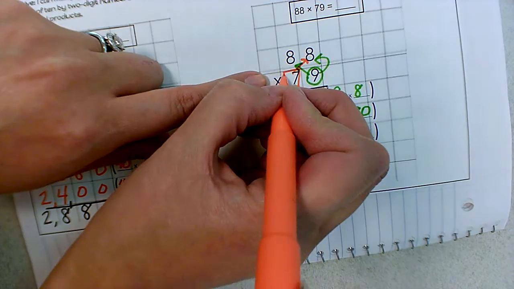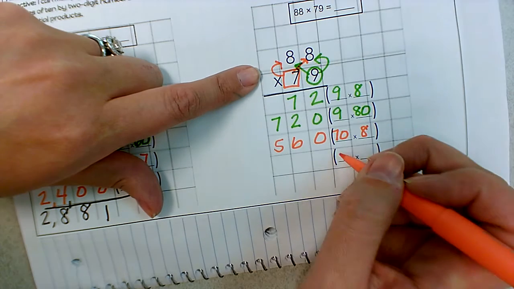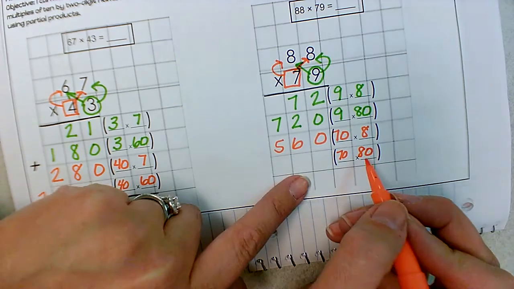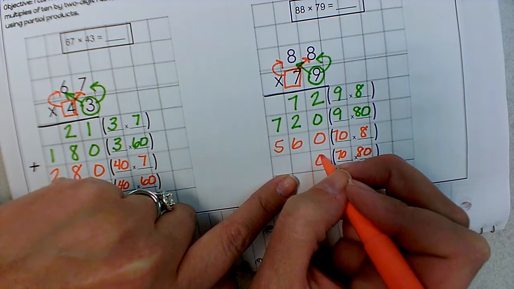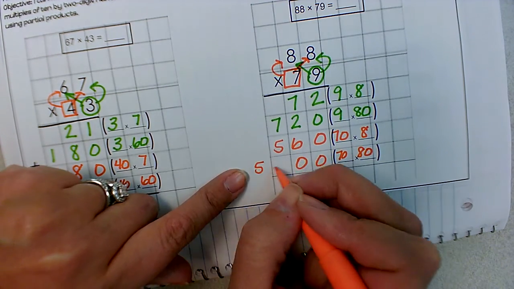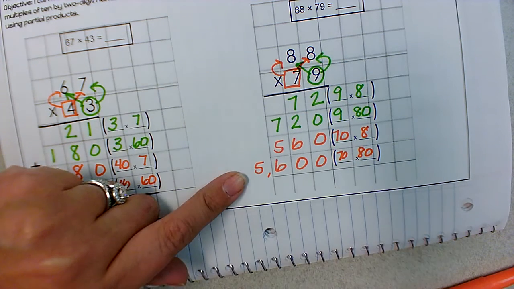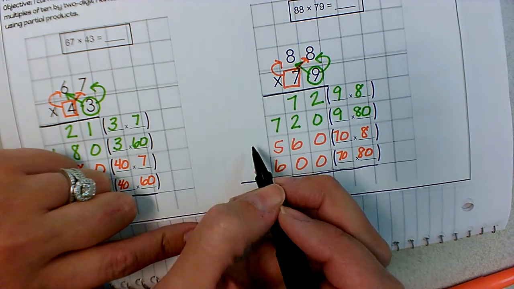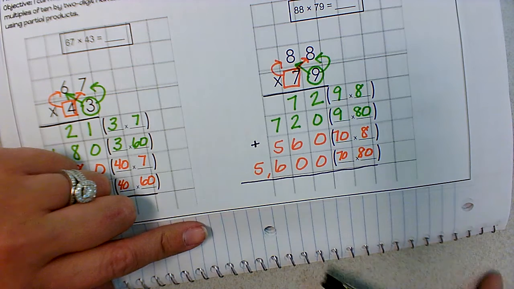Now I have one more place to go. This 70 needs to be multiplied by 80 because it's in the tens place. 2 extra zeros with me. And again, 7 times 8 equals 56. I have all 4 partial products. I am ready to add them together.